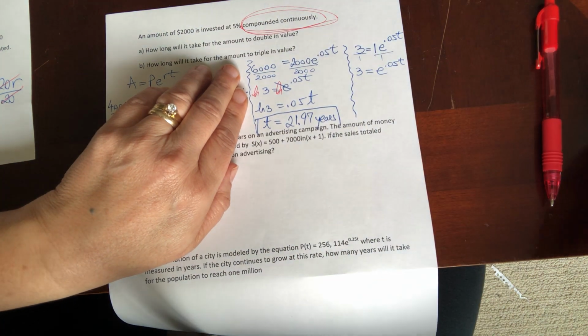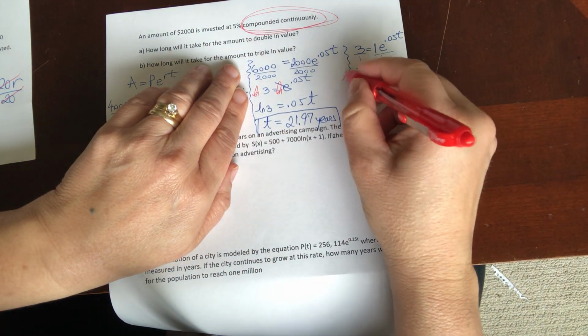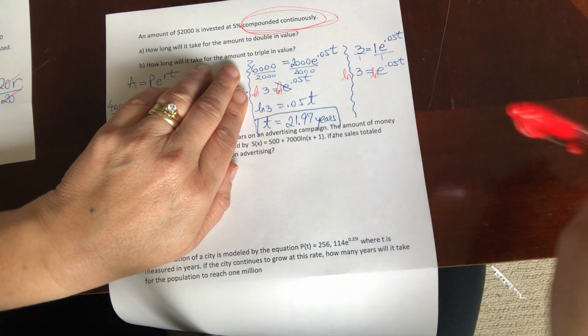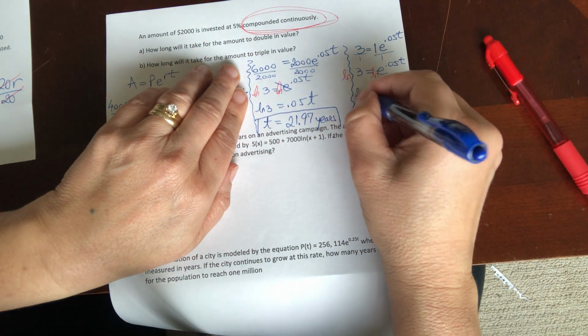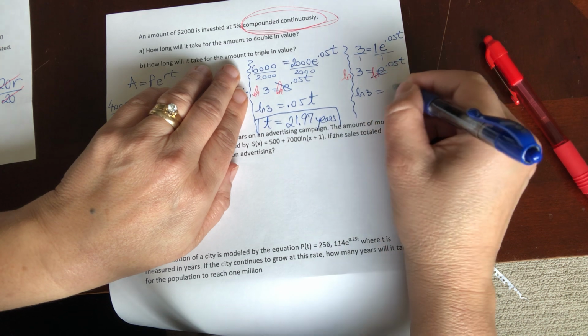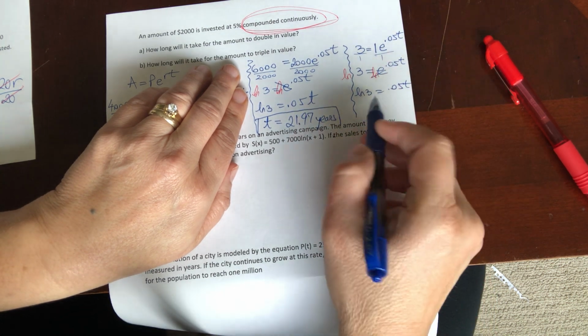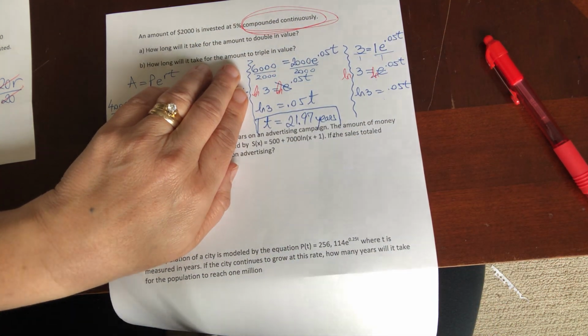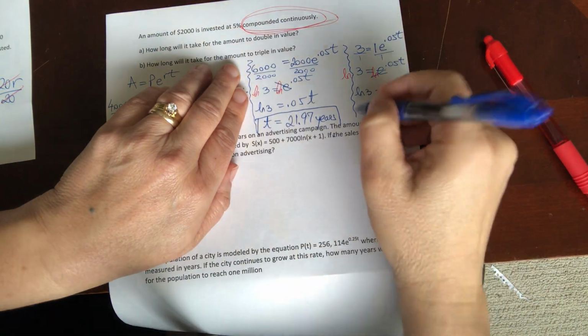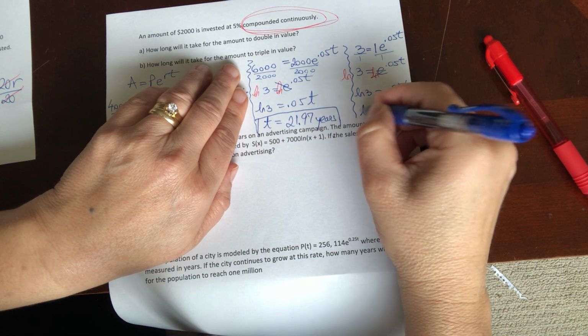What's the next thing to do to get inside that exponent? You're going to log both sides. And once you log both sides, you end up with ln of 3 is equal to 0.05 t. So does that seem to be pretty much, not pretty much, but the exact same equation that we just solved? Sure enough, yes, divide by 0.05.